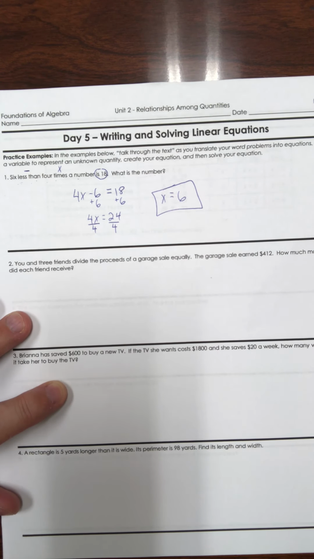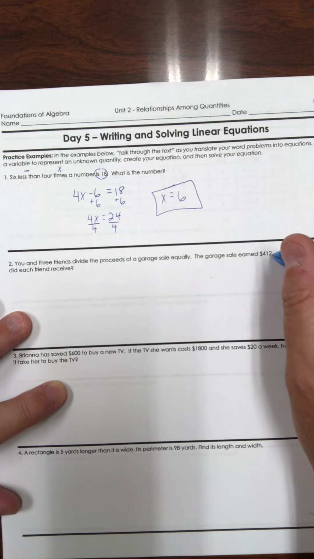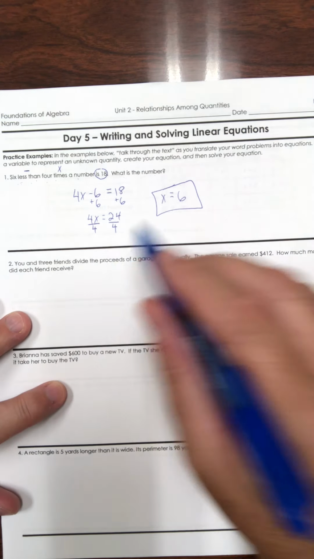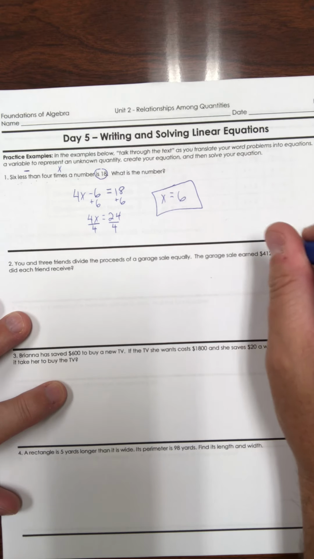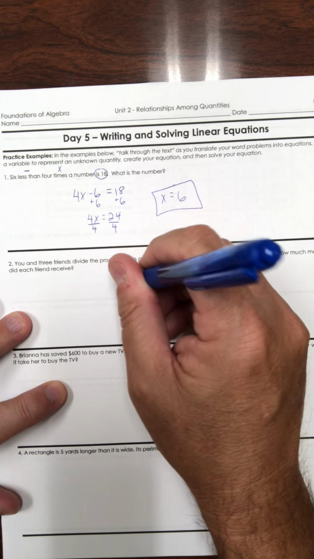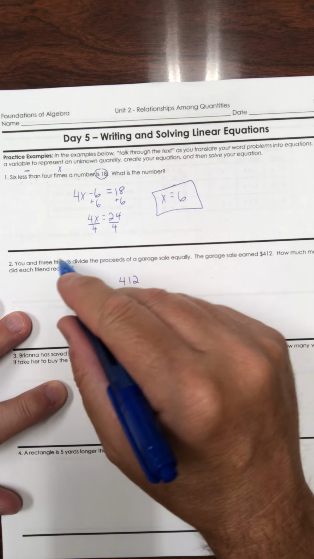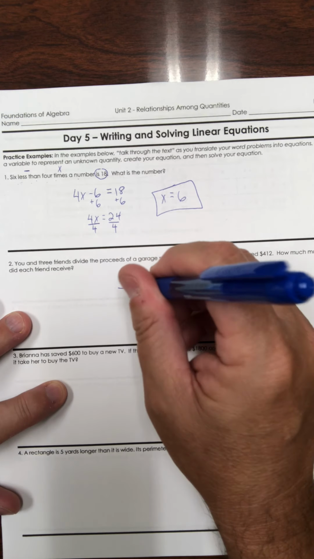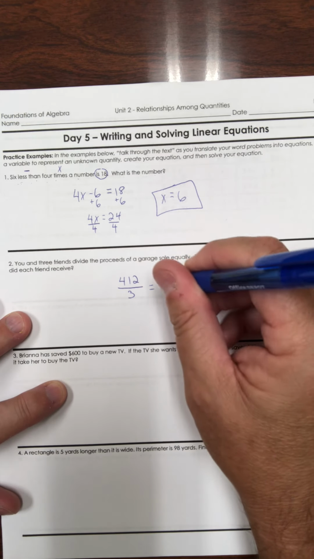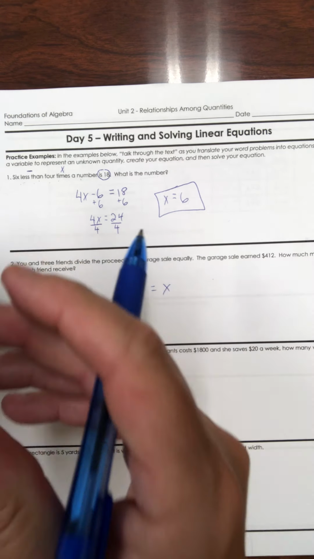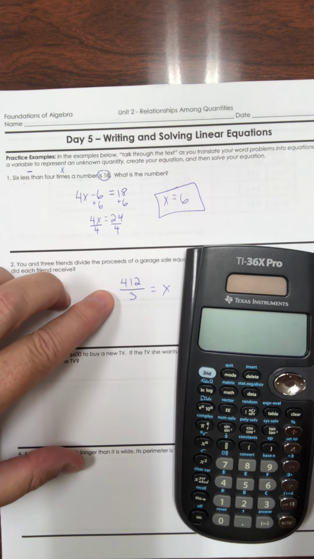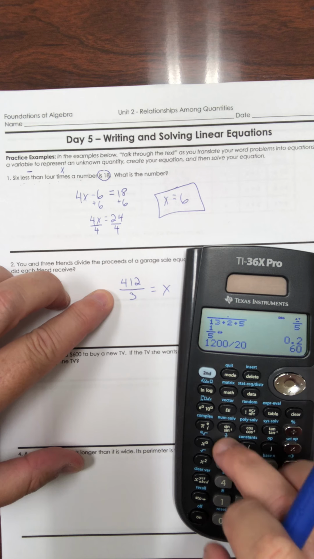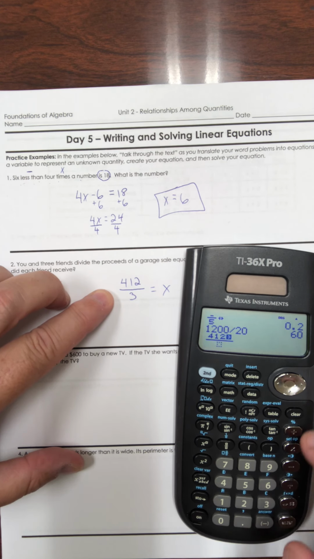You and 3 friends divide the proceeds of a garage sale equally. The garage sale earned $412. How much money did each friend receive? So we earned $412. We want to divide it to figure out how much each friend gets, and there are 3 friends. So we're looking for x. And remember, it looks like a fraction here, so punch it in your calculator as a fraction.